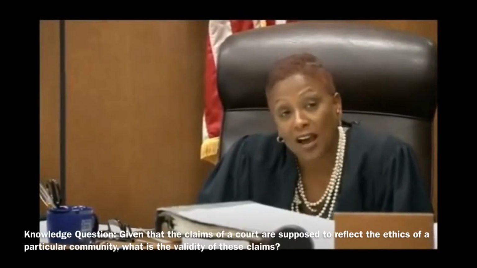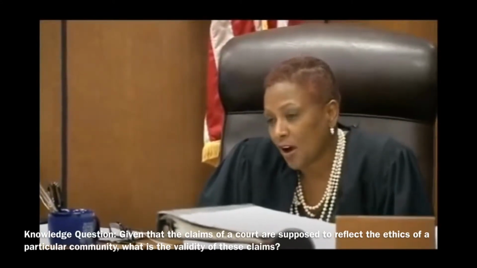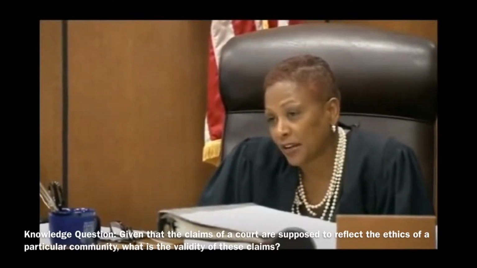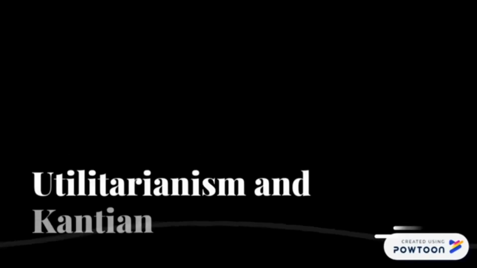Given that the claims of a court are supposed to reflect the ethics of a particular community, what is the validity of these claims? First, we must delve into the various ethical theories to understand the most common moral perspectives judges may hold. There are two distinct schools of thought in ethics: utilitarianism and Kantian ethics.